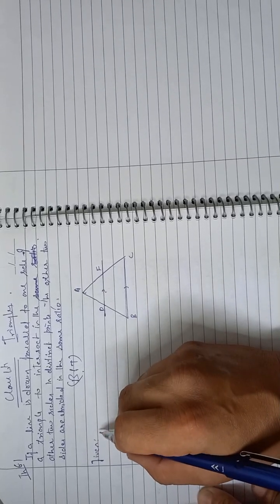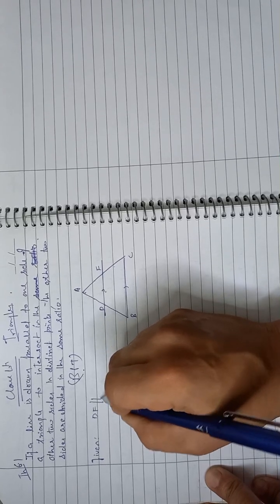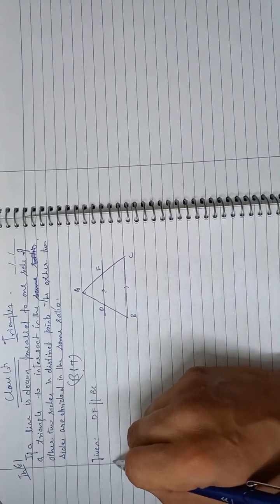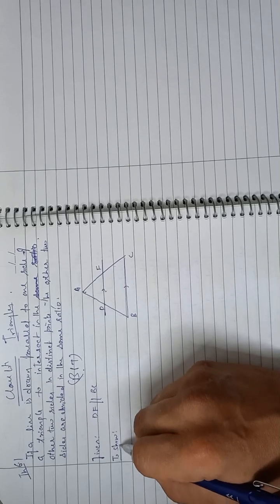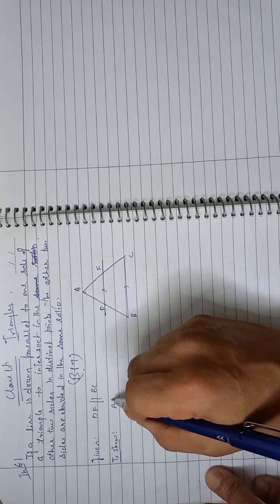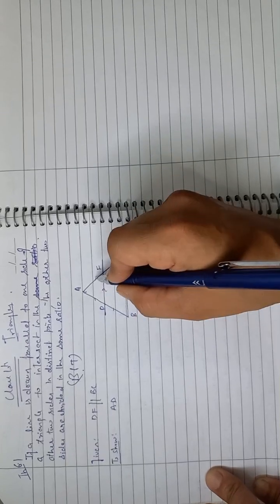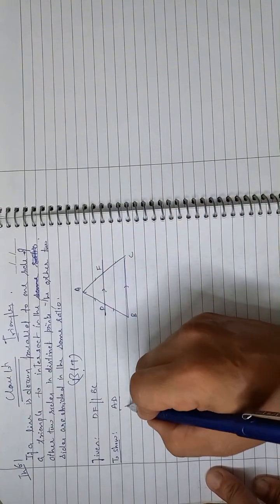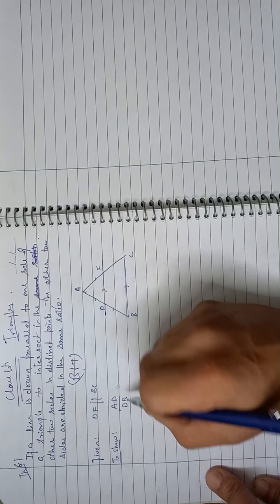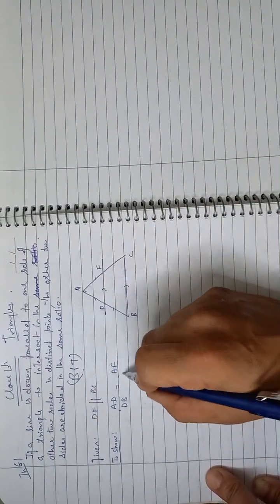Given is DF is parallel to BC. To show that these two distinct points divide these two sides in the same ratio, AD upon DB is equal to AF upon FC.